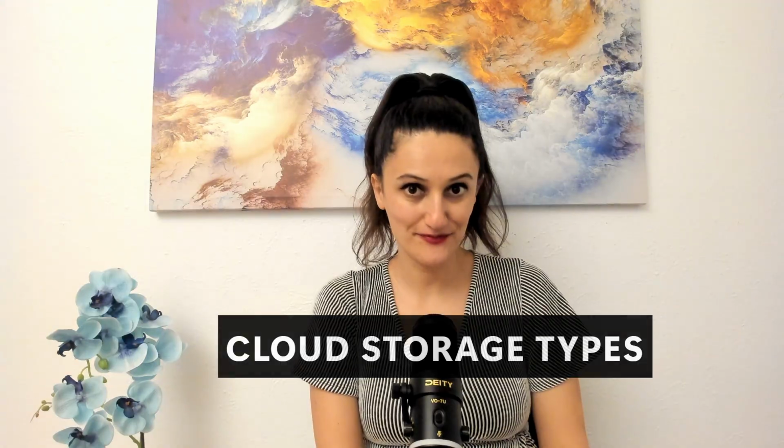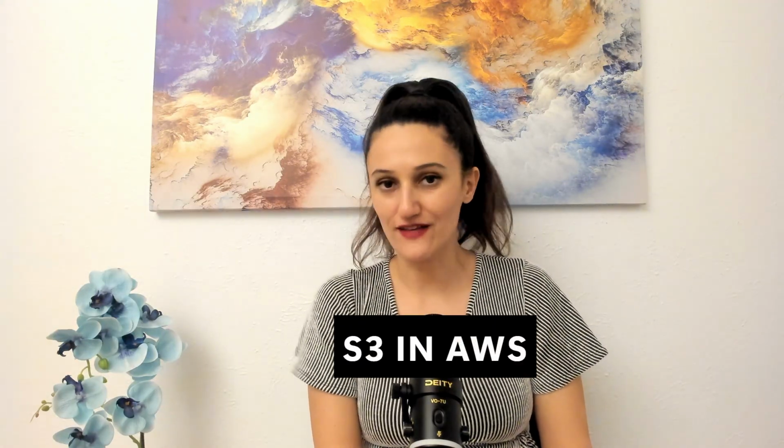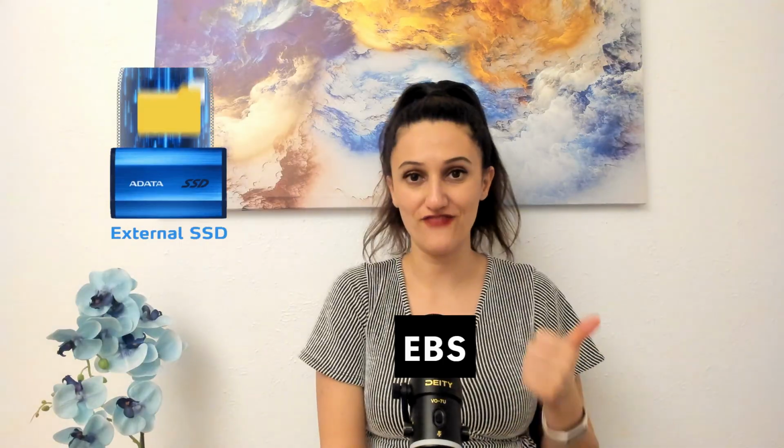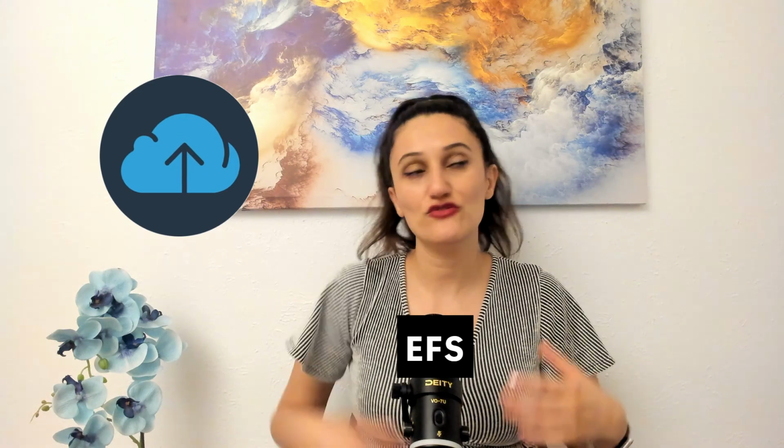And lastly, different cloud storage types. S3 in the world of AWS is like your attic. You store files and you forget it. EBS is like your SSD card. It's fast, local, and responsive. And EFS, it's like your shared drive among machines. It's great for collaboration. In our demo, we used S3 because we were saving static files. But normally for apps and databases, EBS is used for really fast and quick access.